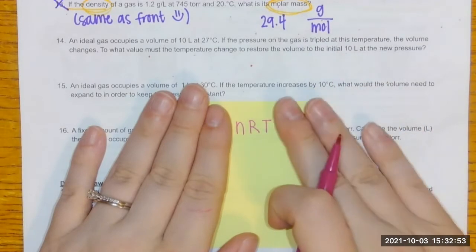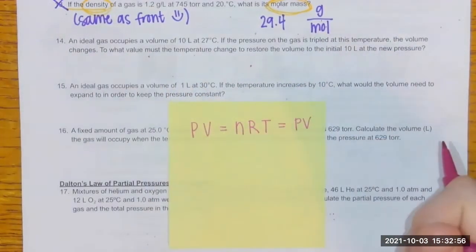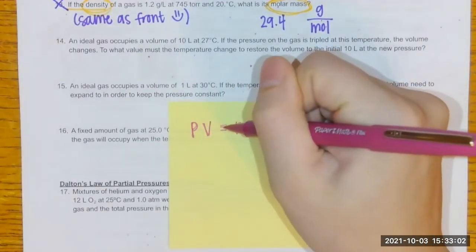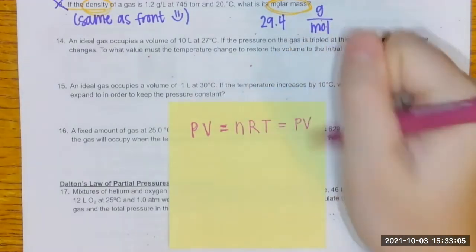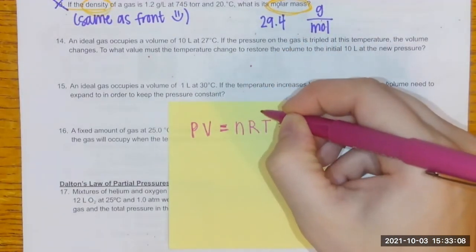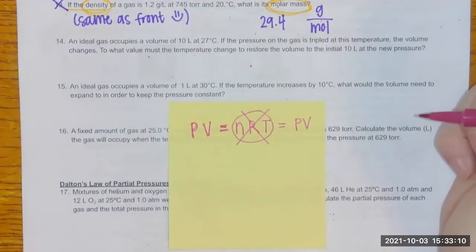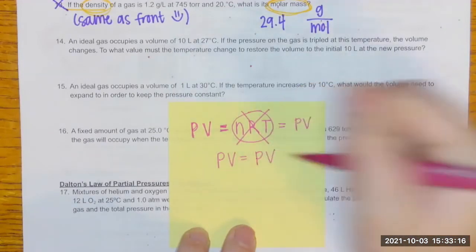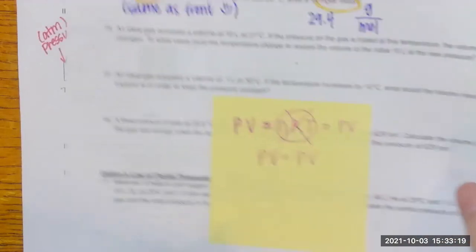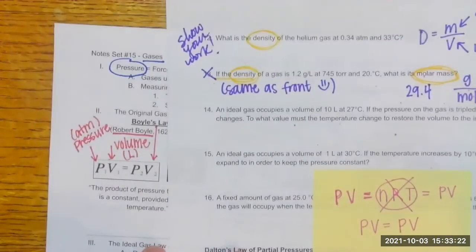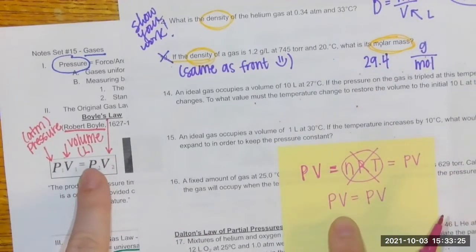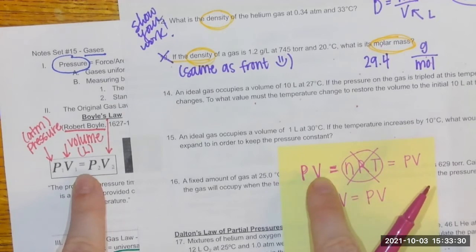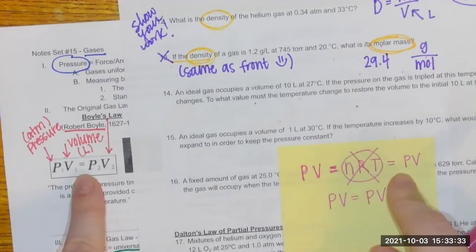Because if you're okay with that, then what I'm going to do is uncover both sides so that we have PV equals nRT equals PV, and I'm going to get rid of the middle part. PV equals PV. Cool. Yeah, without even knowing, I came up with Boyle's law. When I need to know the relationship between P and V, I wrote it out and canceled the rest.